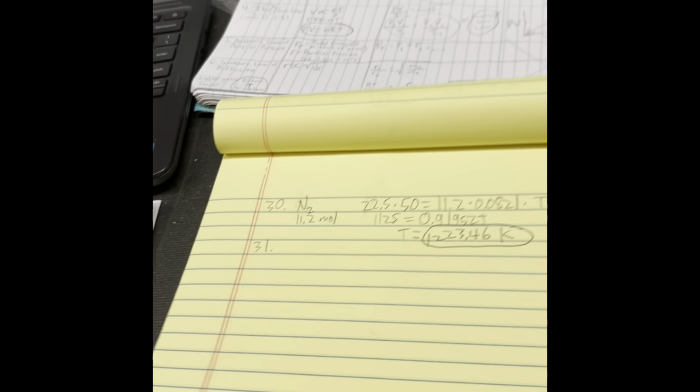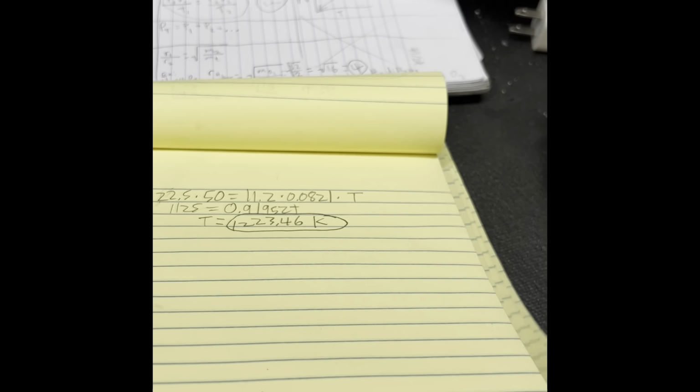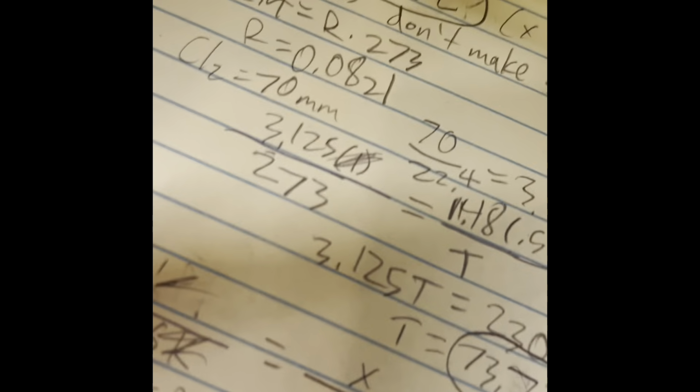Calculate R. Well, I already did that twice, actually. Earlier in the video I calculated R twice with this logic. So I know that R is 0.0821.